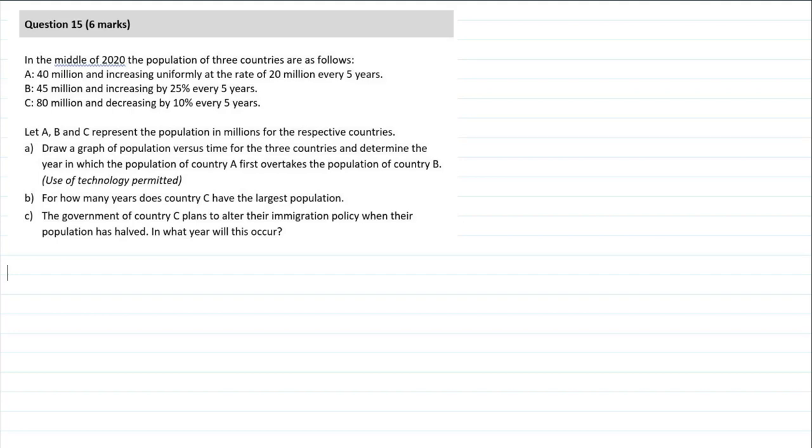Good morning. Question 15, as requested. So in question 15, you asked to consider three different functions that represent population growth.